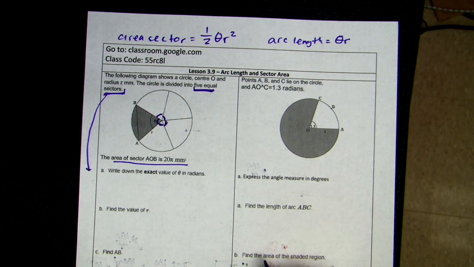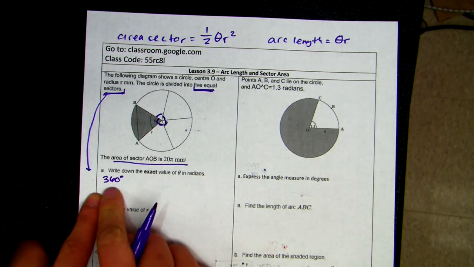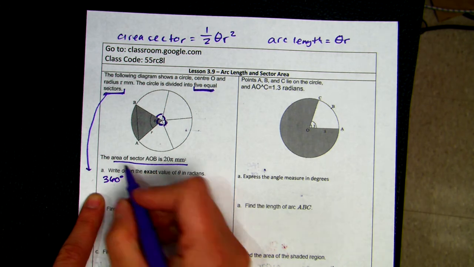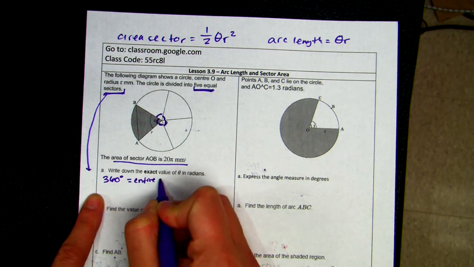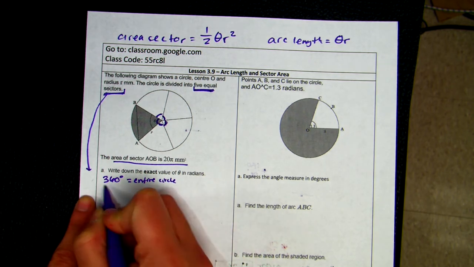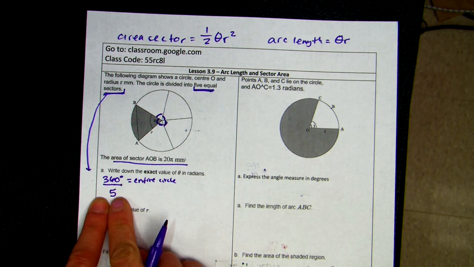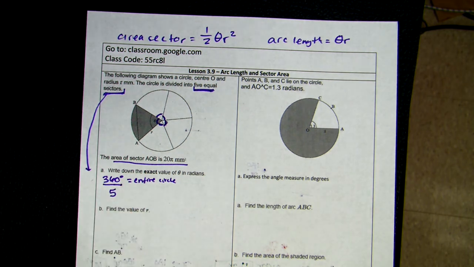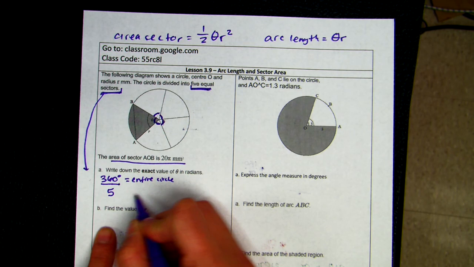The way that I did it is I know that there are 360 degrees in an entire circle. Okay, so 360 degrees is equal to an entire circle. I'm going to divide that by 5 because I have 5 equal sectors. So if I do 360 divided by 5, when I plug that in my calculator, I get 72 degrees.